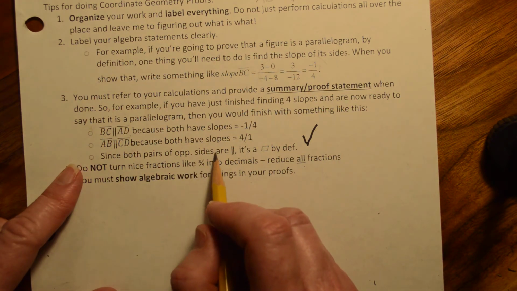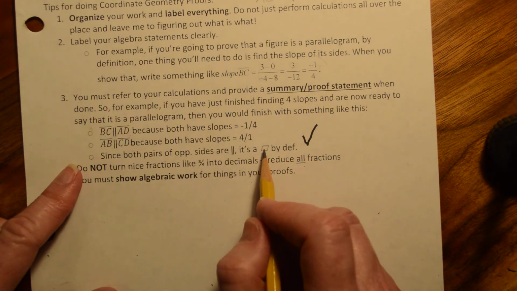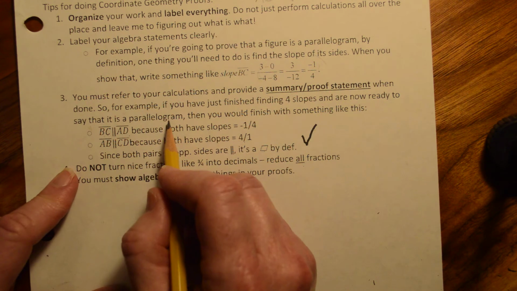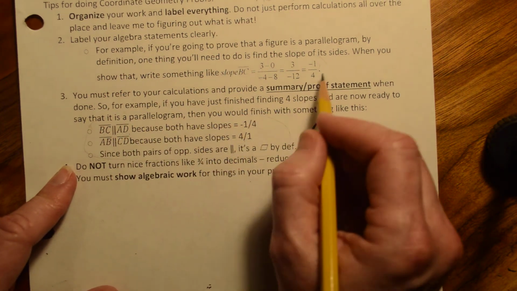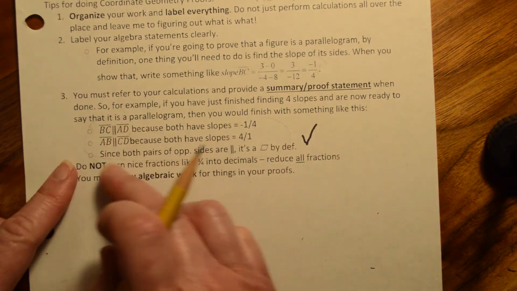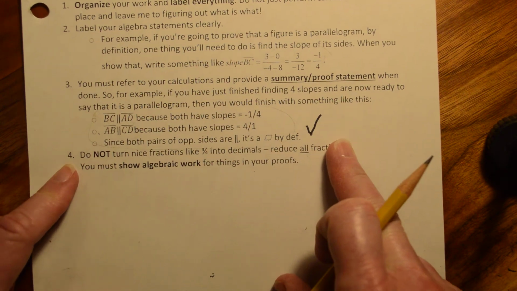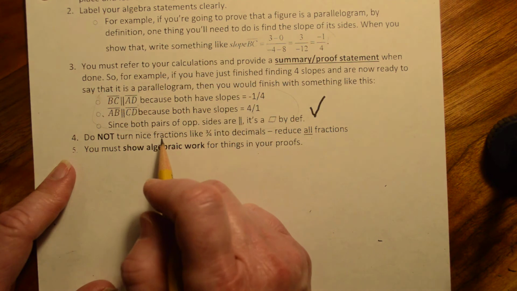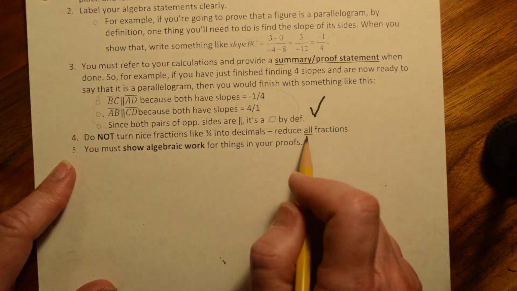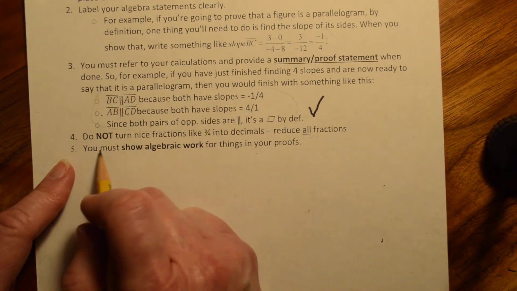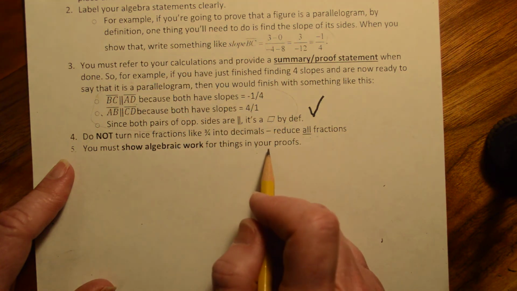Since both pairs of opposite sides are parallel, by definition, it is a parallelogram. All right, and so you're making a conclusion. You're not just leaving your work here raw. You're pulling it together into a nice statement right here to explain your thought process. Do not turn any fractions into decimals like that. Reduce all your fractions. And that you must show algebraic work for things in your proof.